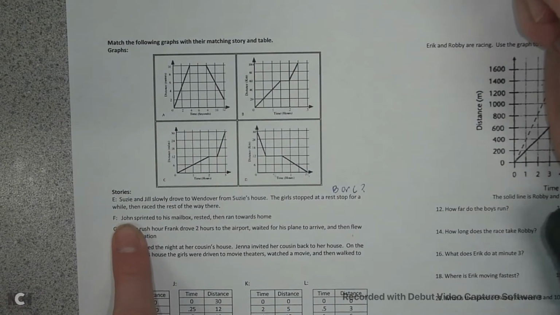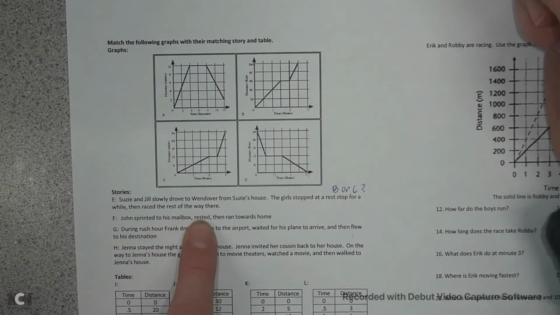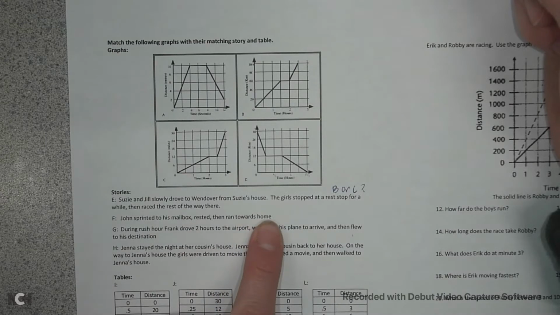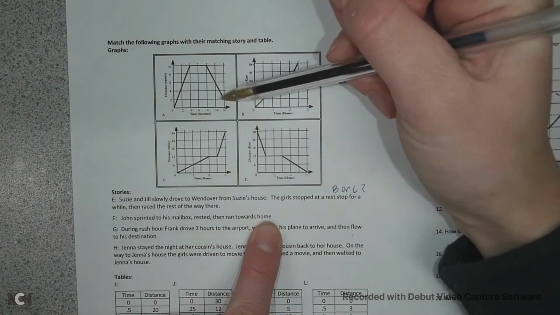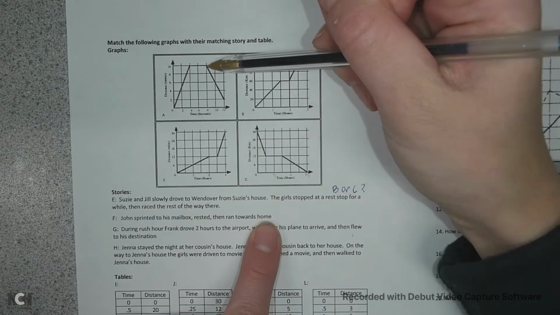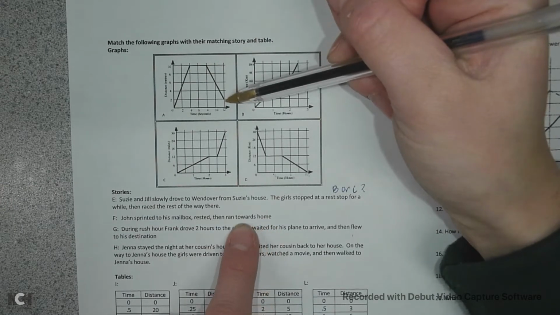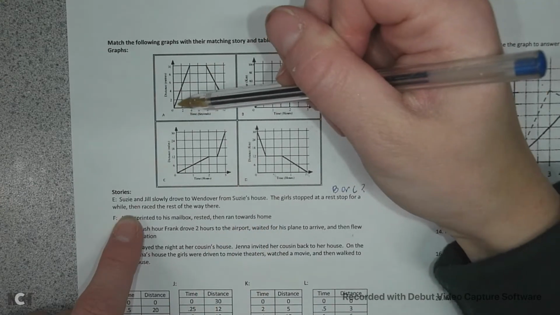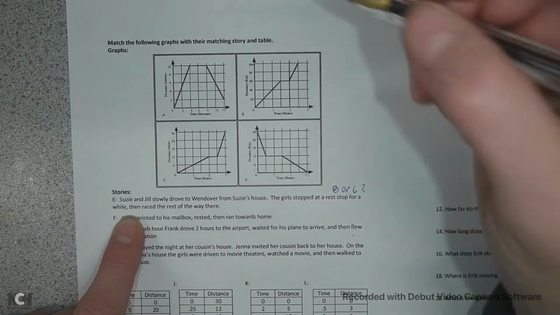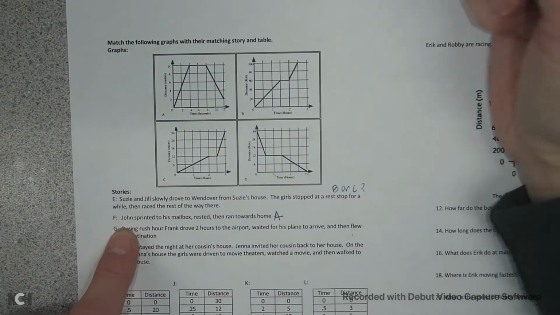Okay, then this one. John sprinted to his mailbox, rested, then ran towards home. Well, the only one that goes back home is this one, and that looks pretty good. Sprinted, rested, and then he ran. Okay, because this is a little less steep, so it would be a slower motion. So A definitely works really well with F.